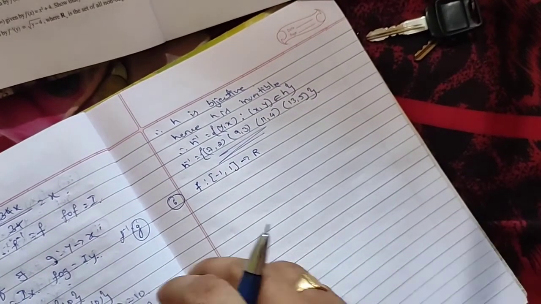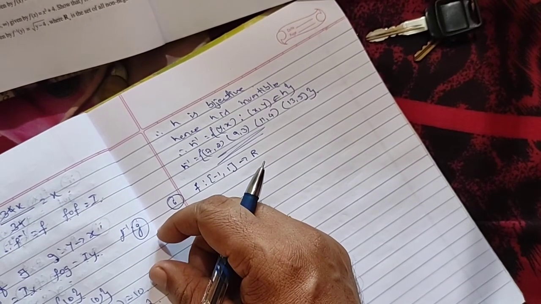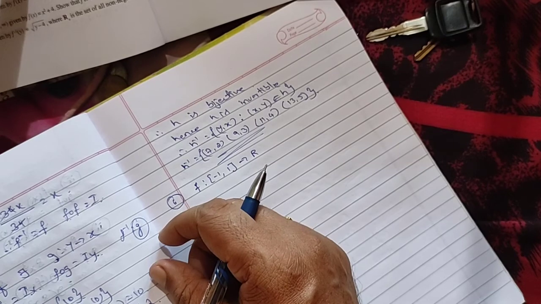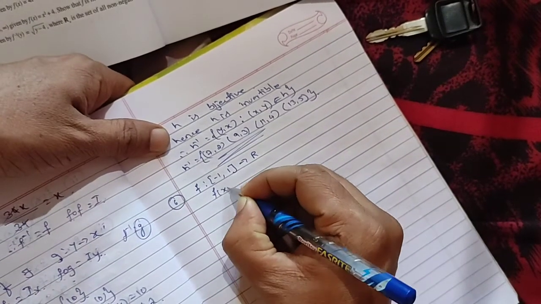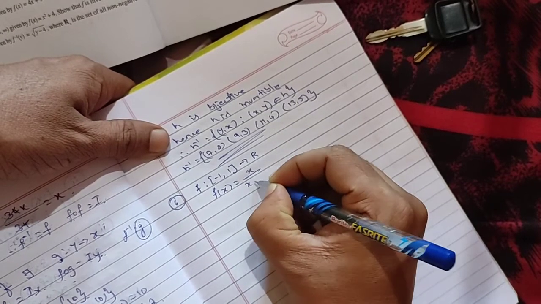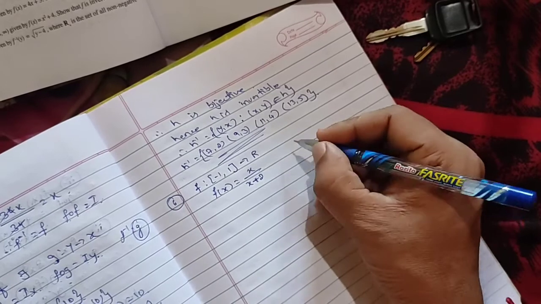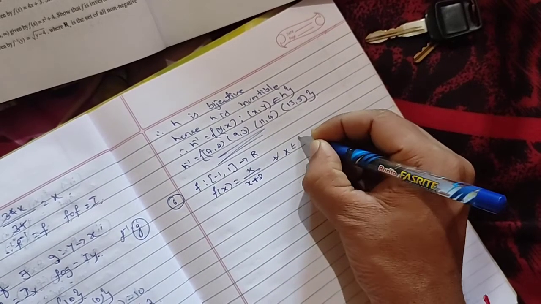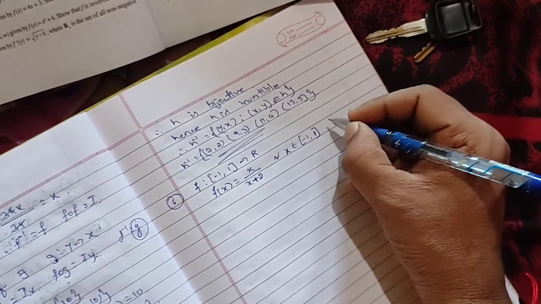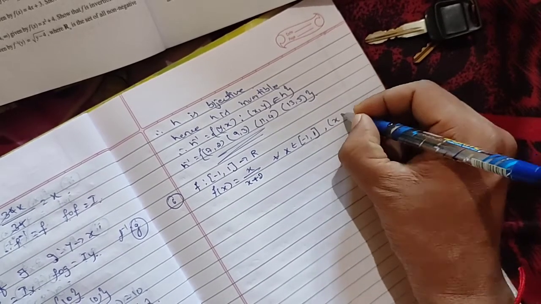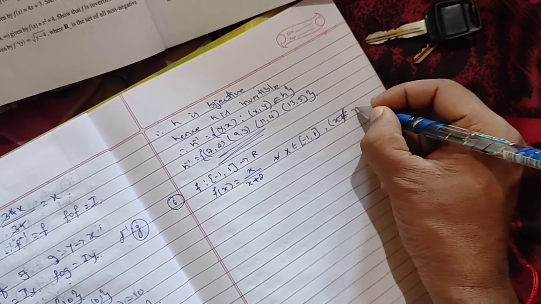Before that, we have to show that the function f from [-1,1] to R is given by f of x equals x divided by x plus 2 for all x belonging to [-1,1], and x does not equal -2.